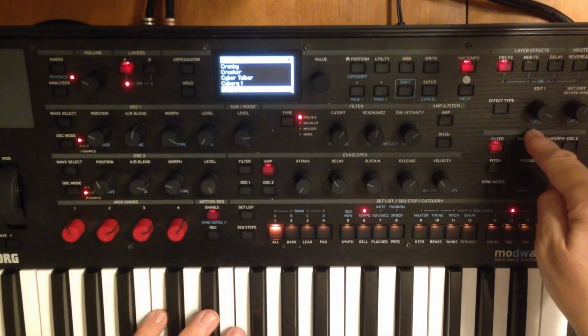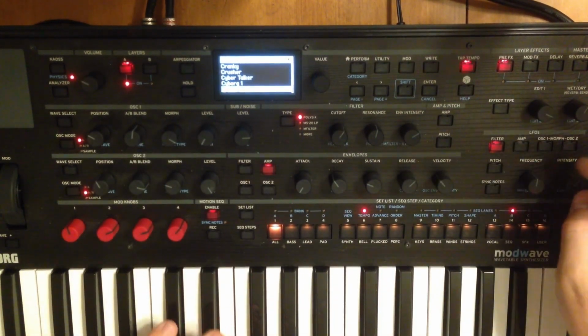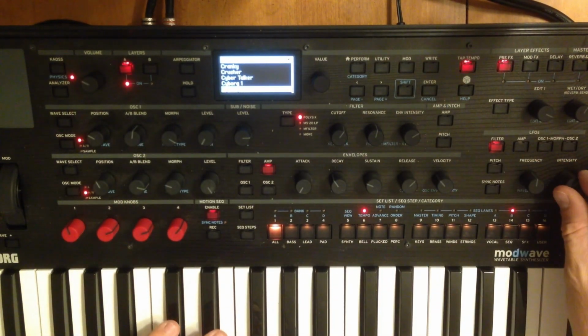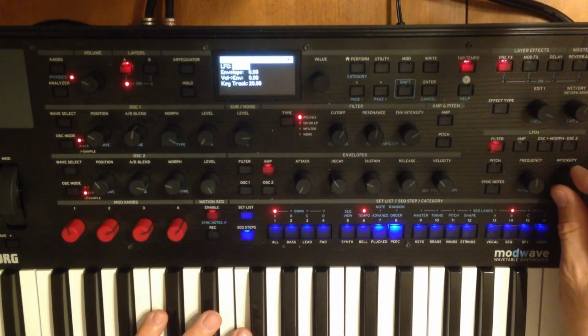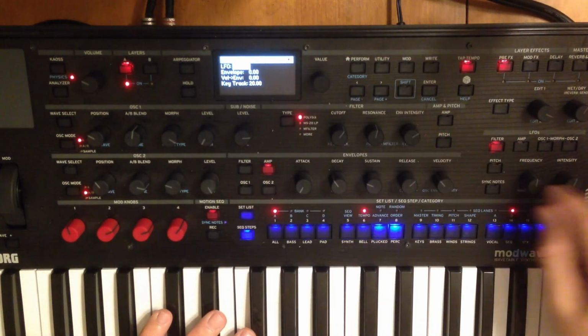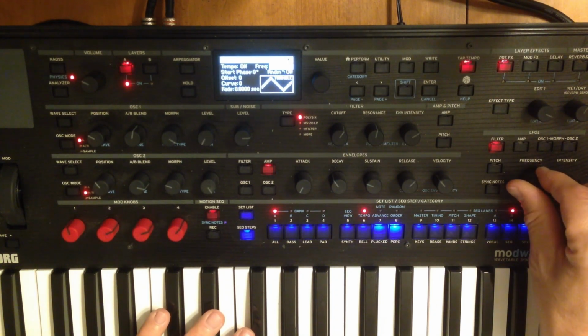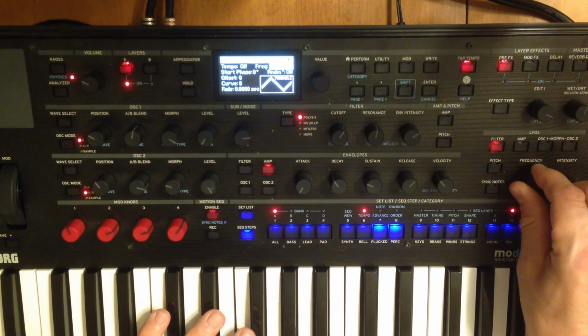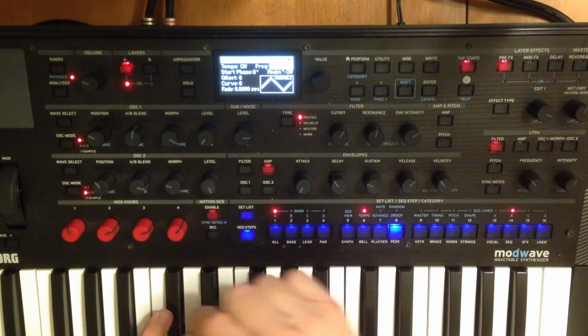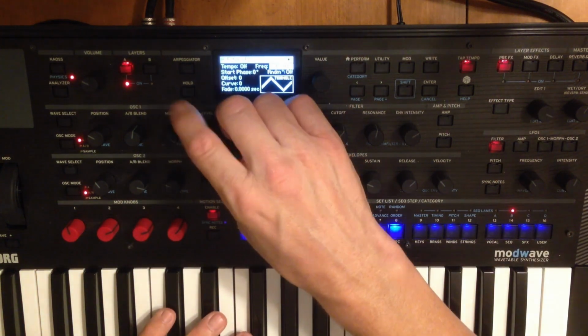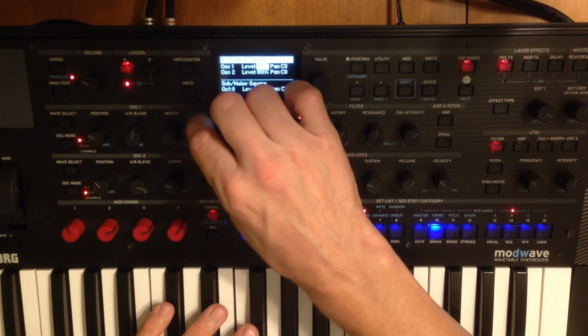Part A, LFO filter. Turn up the intensity. Just a little. Notice the numbers. Frequency. Speed. Let's turn up the level of oscillator 1.